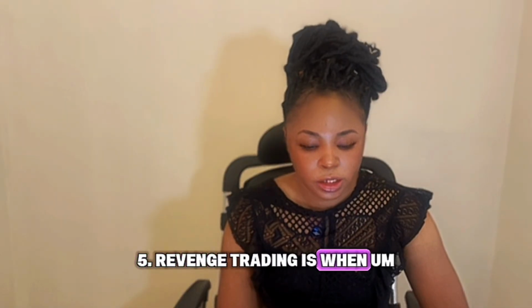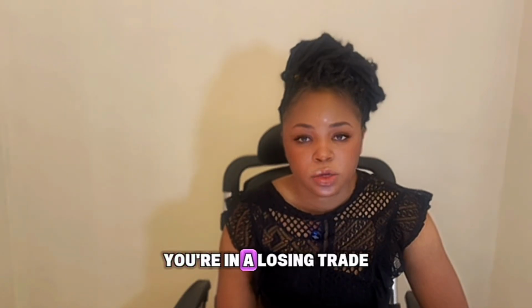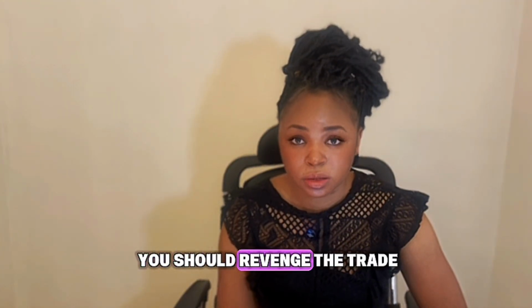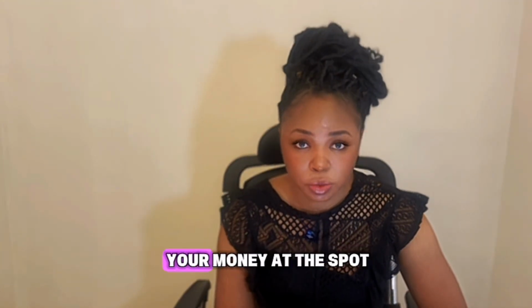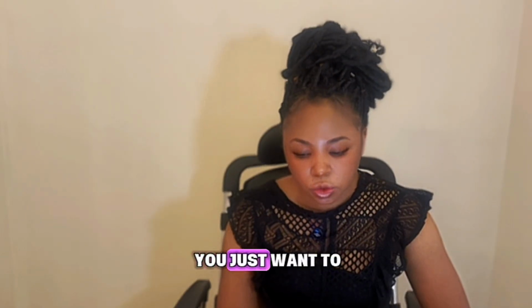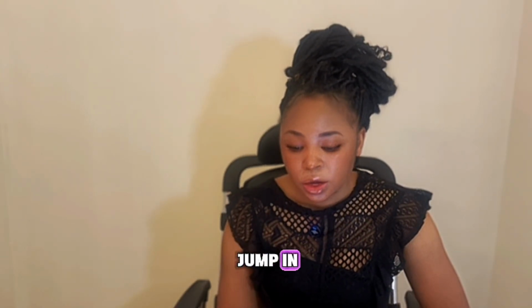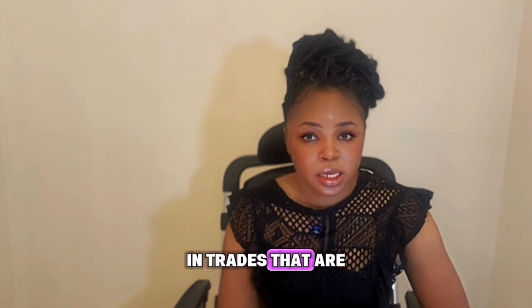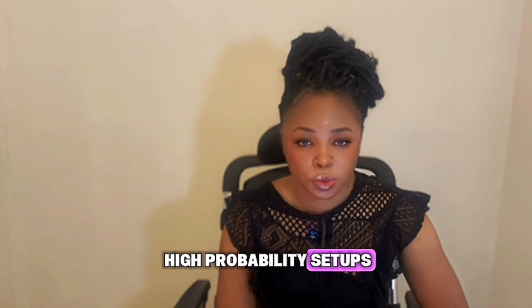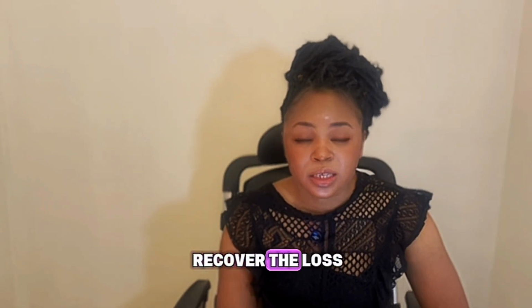Revenge trading is when you were in a losing trade and then you feel you should revenge the trade, like you should recover your money on the spot. So because of that, you just want to jump in trades that are very low quality, they're not high probability setups, because you want to recover the loss.